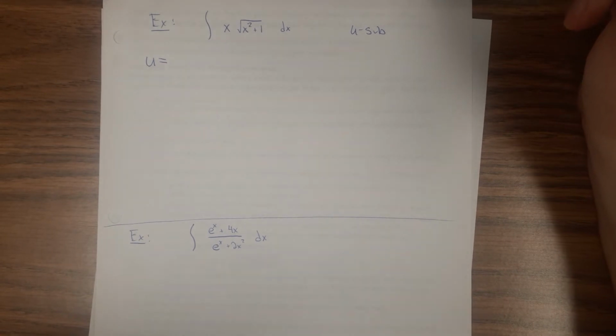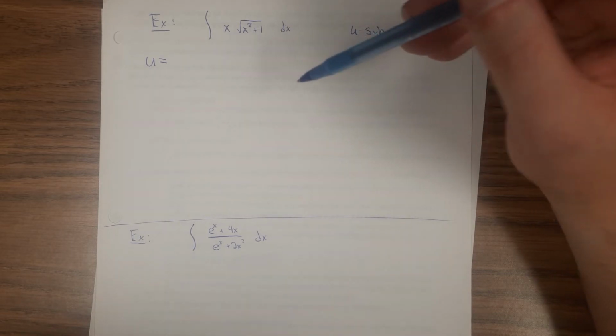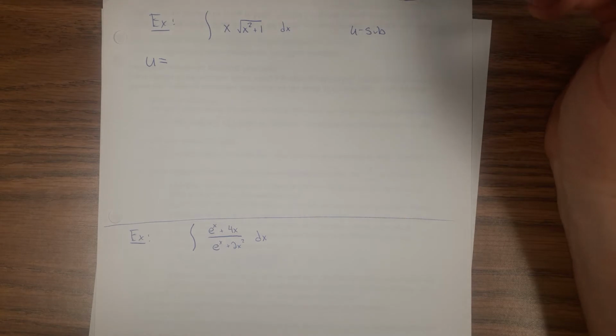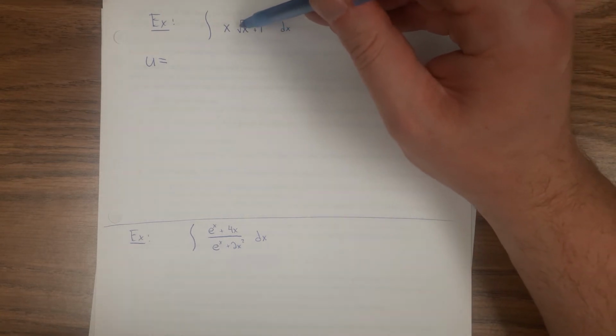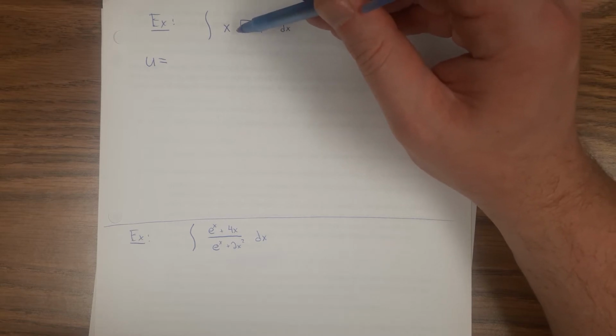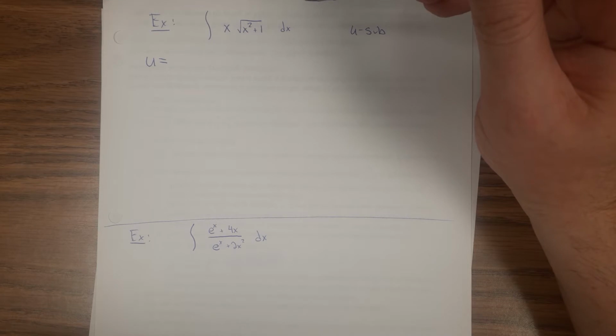I'm going to introduce a new variable called U, and if I make a smart choice for U, this will work out. And typically, a smart choice of U is to let U be something that's inside of another function. For example, when I look at this, what jumps out at me is this x squared plus 1, because that's inside the square root. It's inside another function. And that's a smart choice for U.